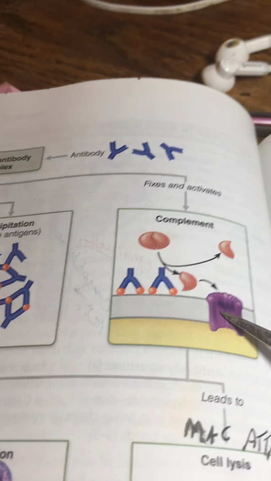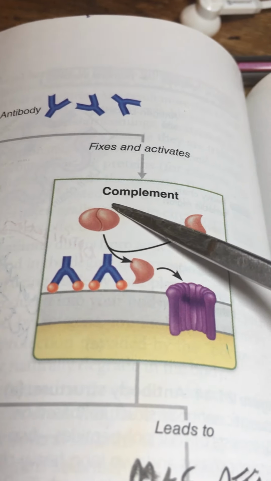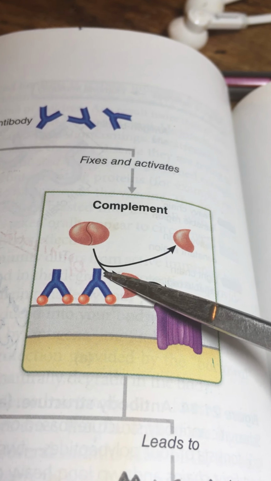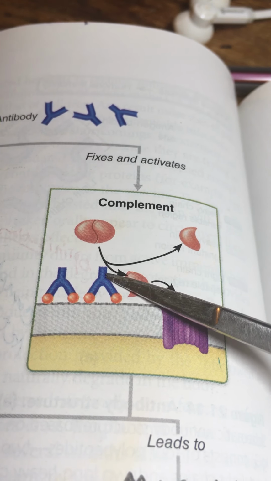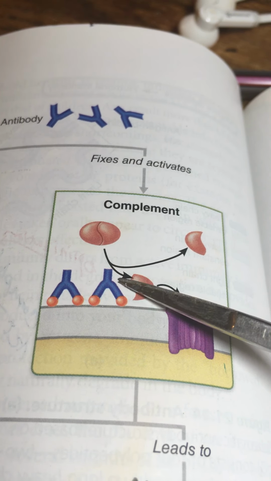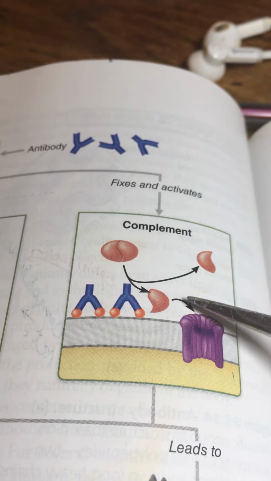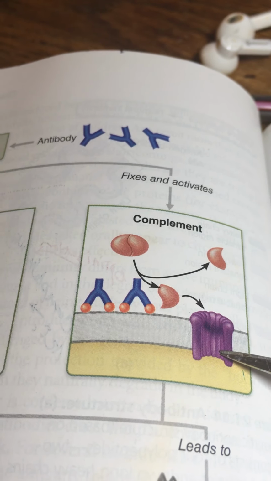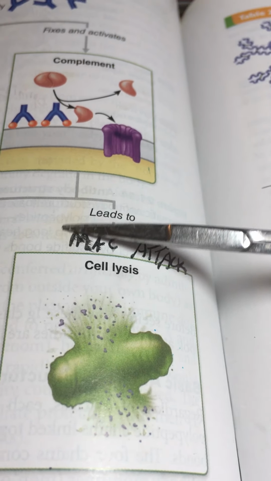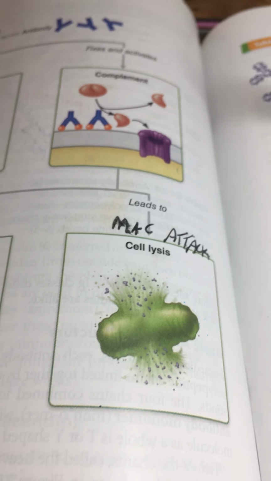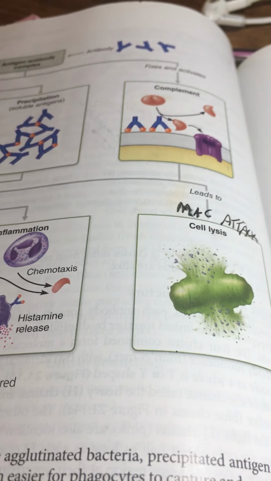Okay, over here we have a slightly different situation in which we get complement activated by the immunoglobulin G. It has a little site there for activation of complement. The complement goes through its cascade, forms a MAC attack. As a result of the MAC attack, we get cell lysis, just the way you like it. Okay, so there's that right there.